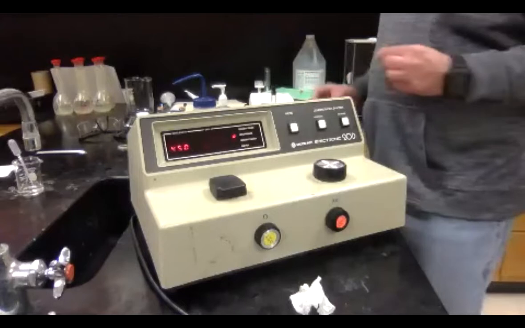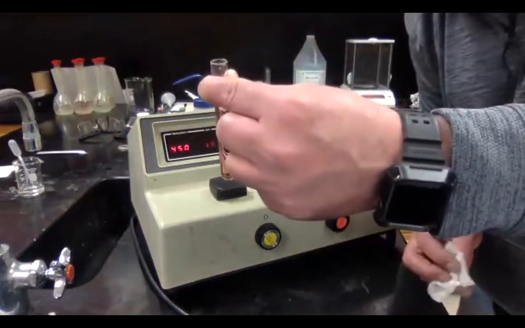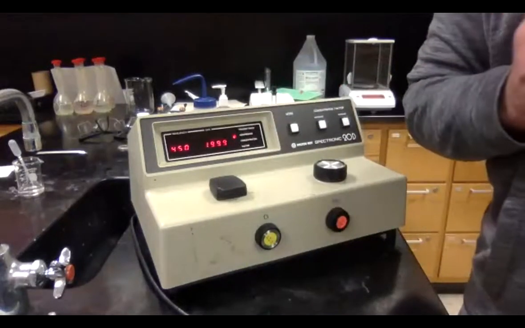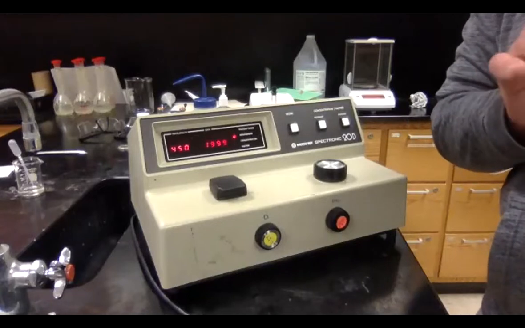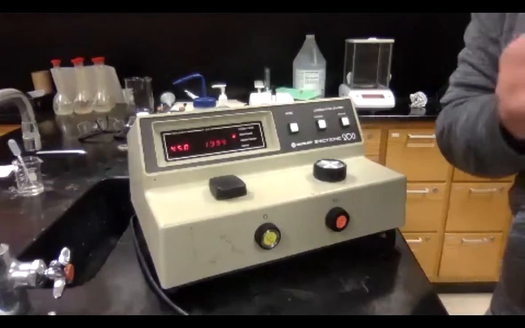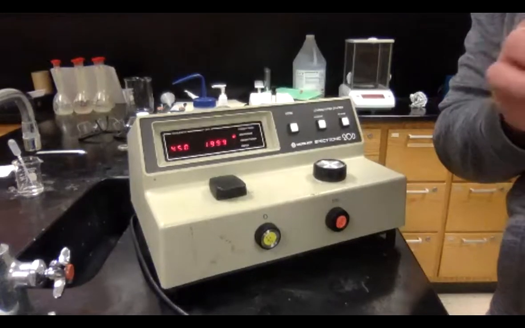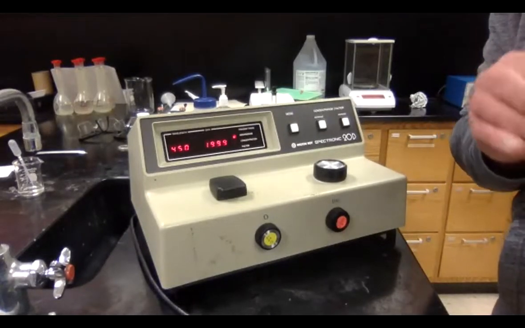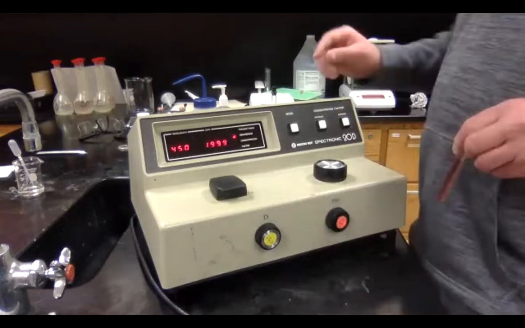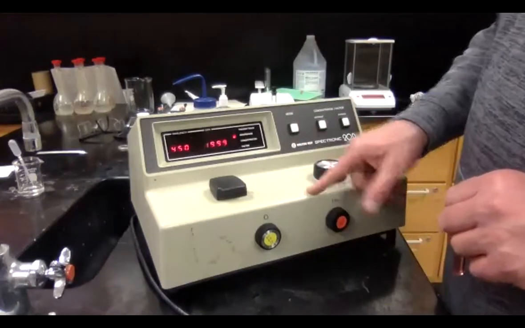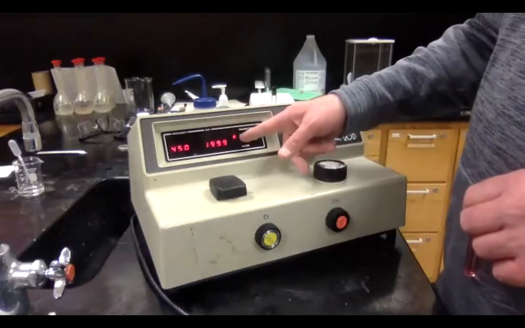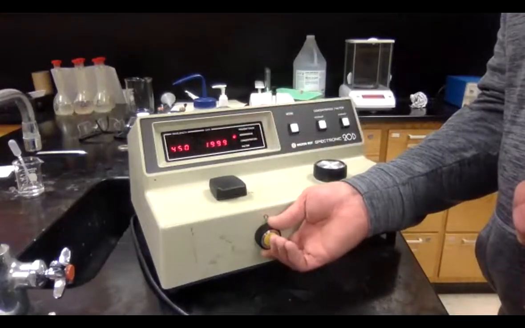Now, the biggest thing with this is you have to use the same cuvette every time, because what if there's an imperfection on this cuvette? Then it will be messed up, right? Then it will not have the same look as it would for my other ones. So again, we don't have anything in there, so this needs to say what? 0?